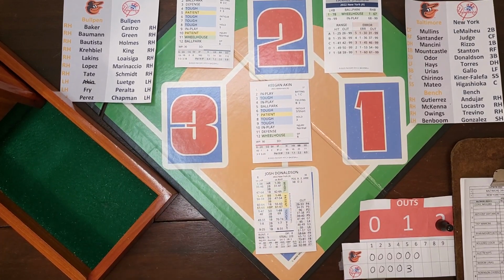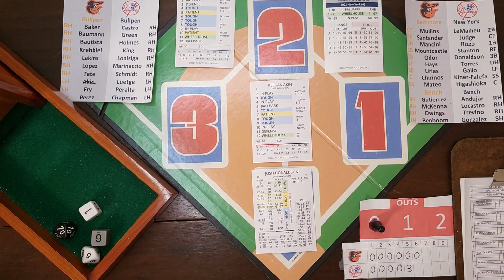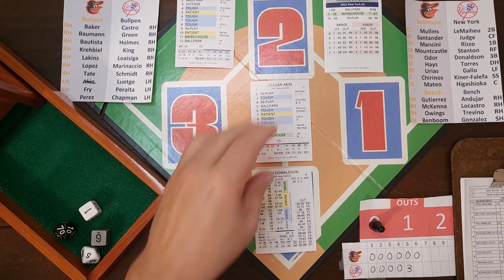Here's Josh Donaldson. He's had a rough day offensively. He's had 2 ground balls. One of them was a double play. 7 is Patient, 75 against the lefty. He's just out of range, so 75 is a fly to center. Mullins puts it away. It's a 1-2-3 inning for Keegan Aiken.